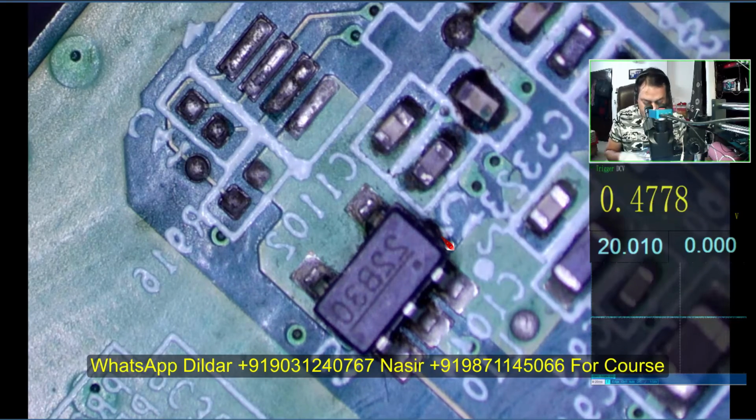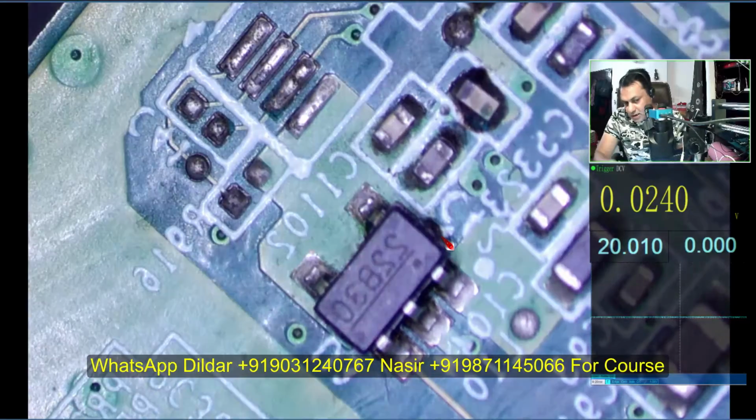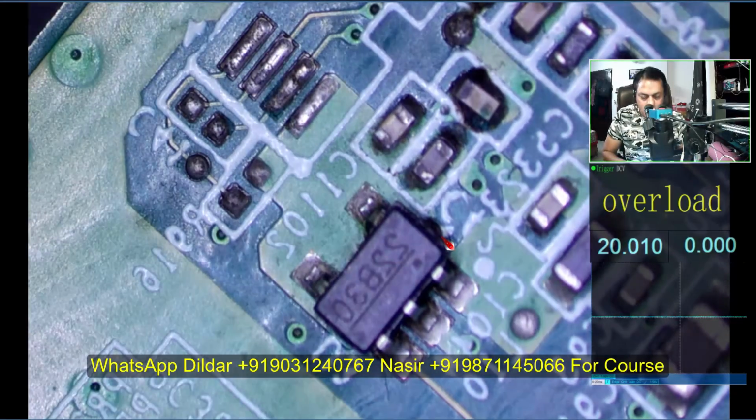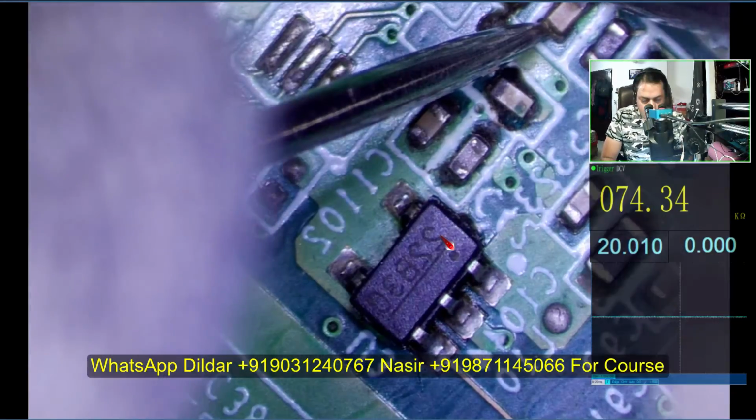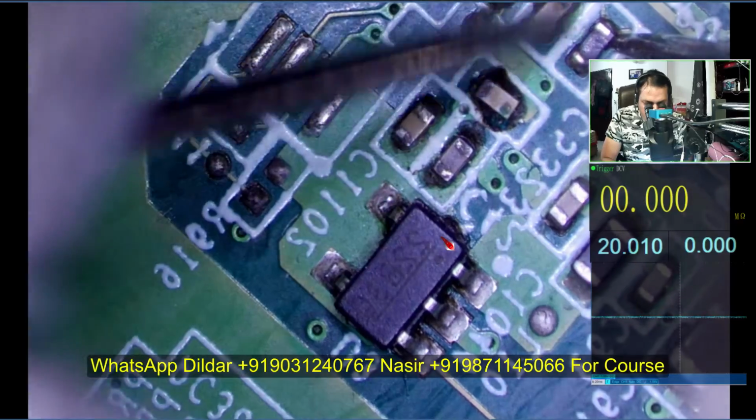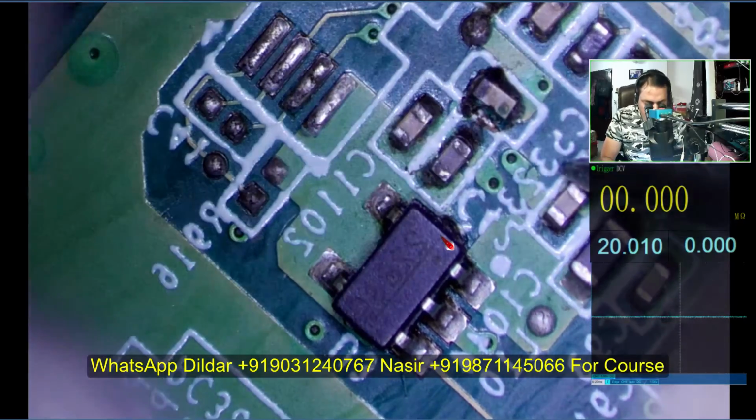Now the thermal area has the problem. So let me examine it. Let me break it, remove it.